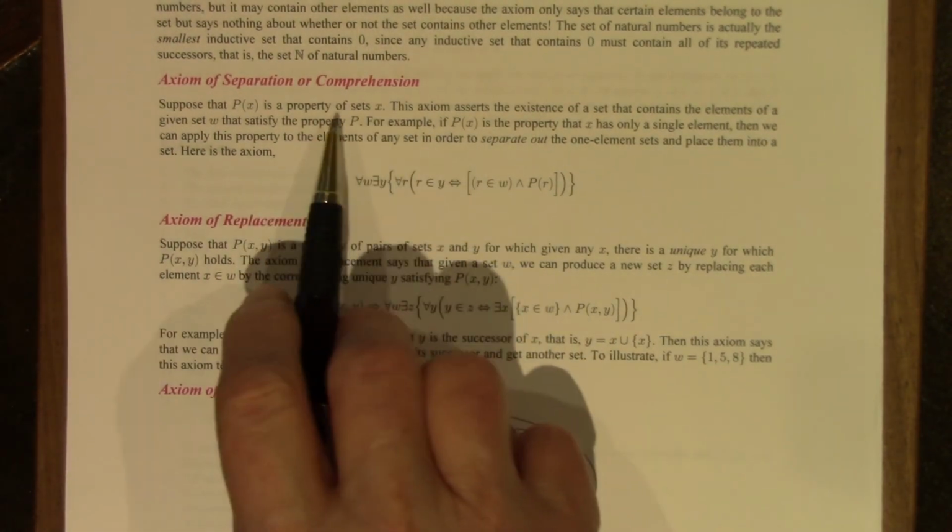The axiom of separation says that if we have a given set W, we can extract from W those elements that satisfy the property P of X and make a new set with just those elements.